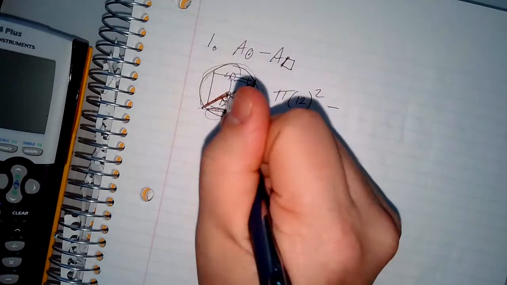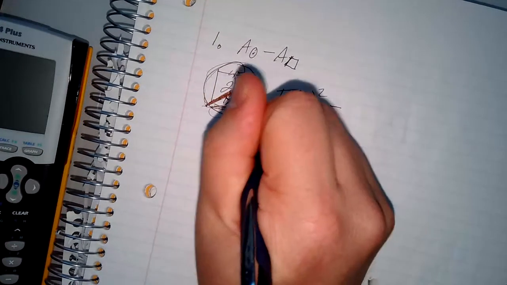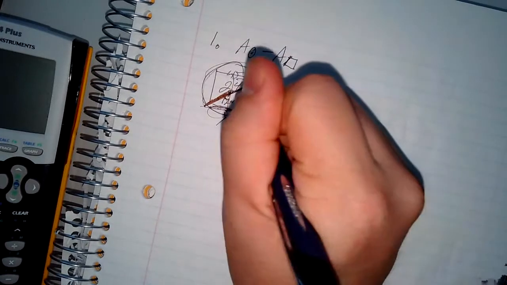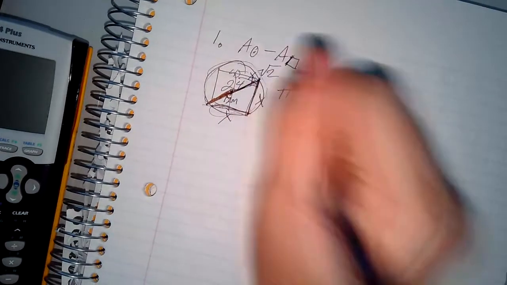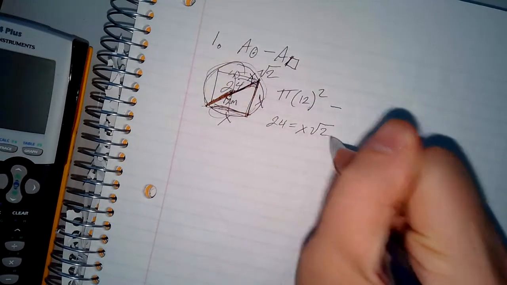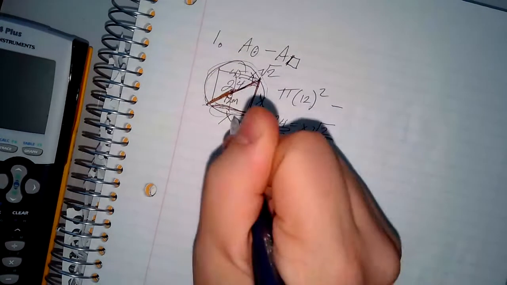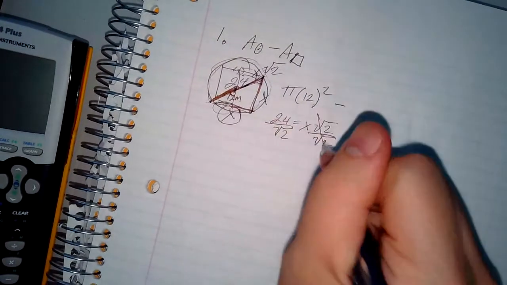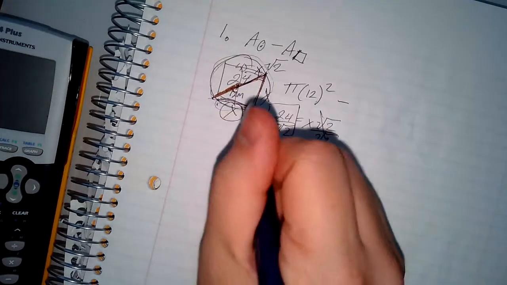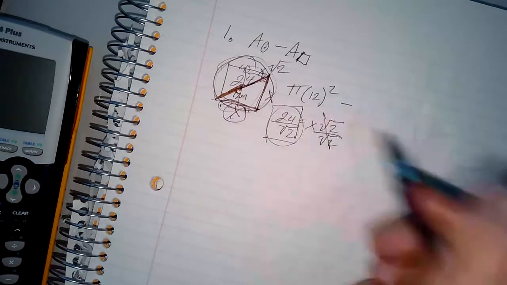The way it is in your notes is we doubled this length to find the diameter, which is 24. And we know that this is x, and this diameter must be x root 2. So I know that 24 is equal to x root 2. So I'll divide by root 2 on both sides to find my x. This is the length of one of the sides, and each side is the same, so I'm going to multiply that by itself.